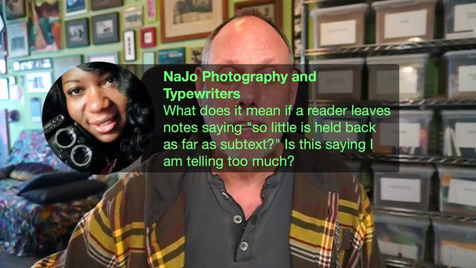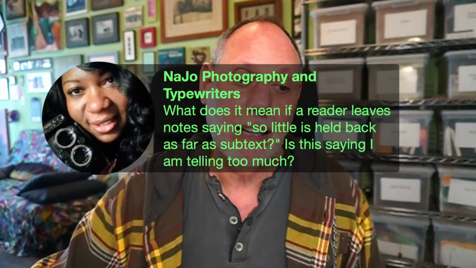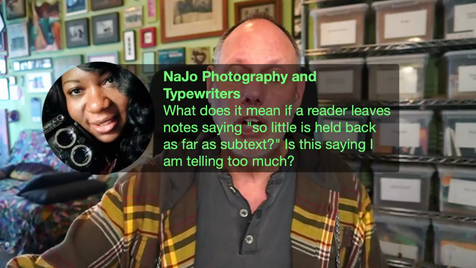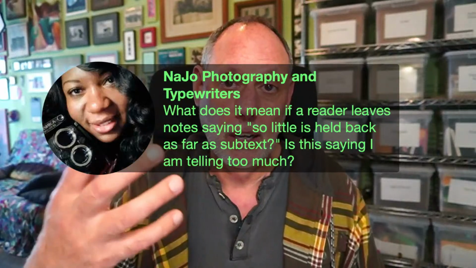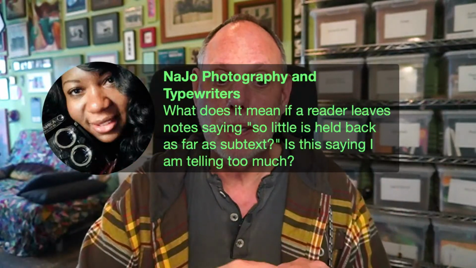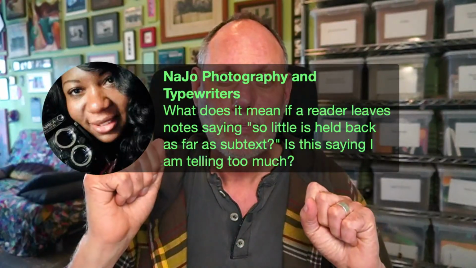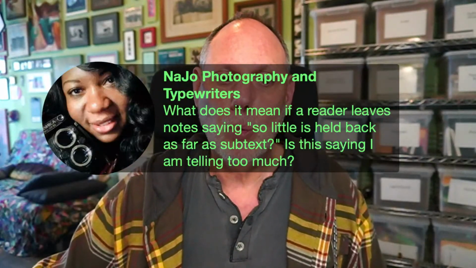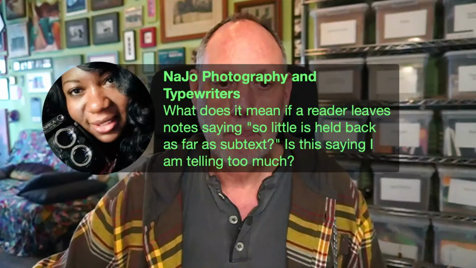And so, yes, if they are saying so little is held back as far as subtext, it sounds to me like they're saying you're having people talk too much on the nose, which is an interesting balance. But I would say always try to think about what is happening below the words, or even more important, what's happening in the center of the scene.